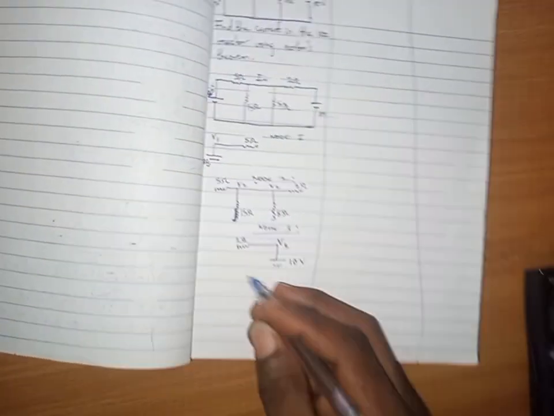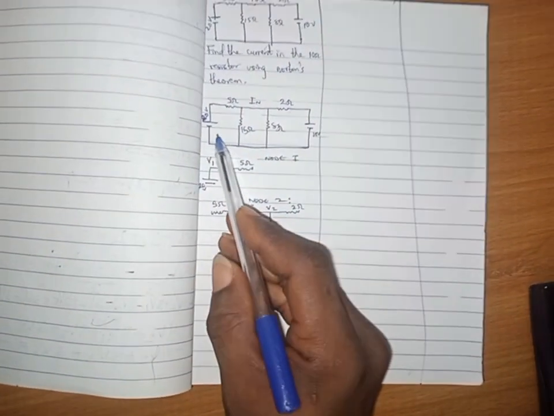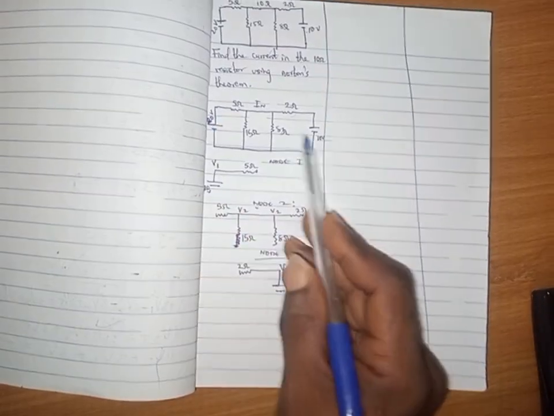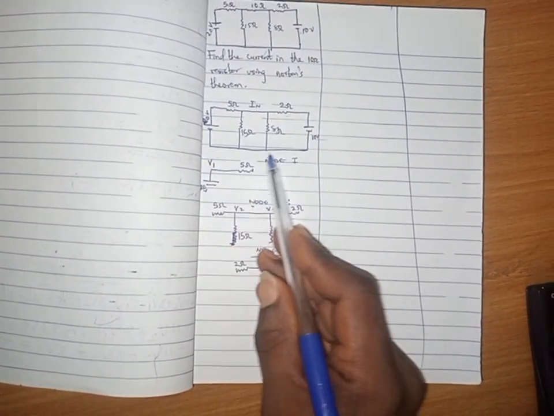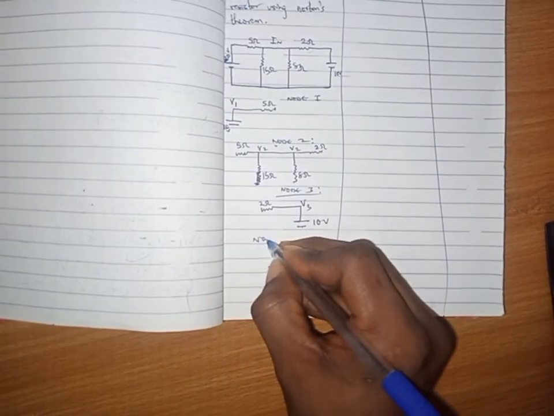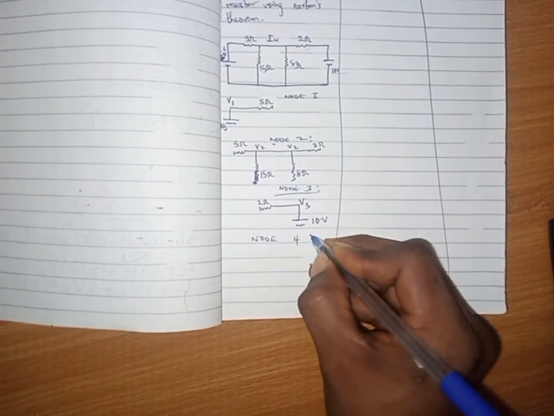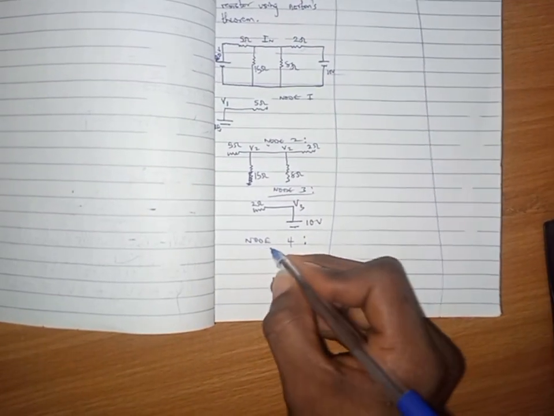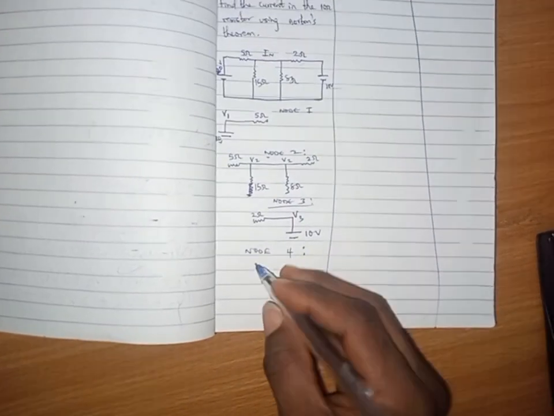So now for the fourth node, the fourth node is simply going to be everything from this voltage to this voltage, because there's no resistor, no source in between. So that means it's just 4 nodes. And remember what I told you, whenever you have 4 nodes, you should have 3 equations.